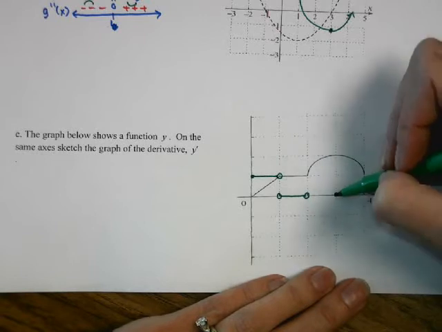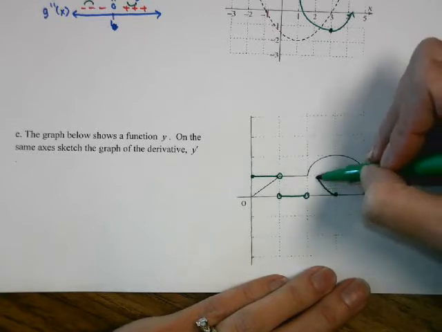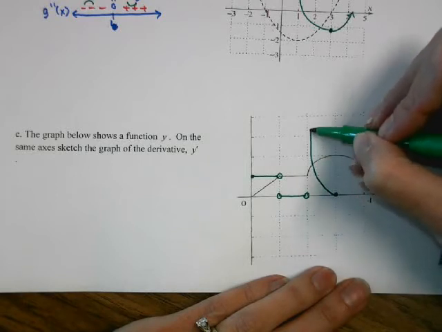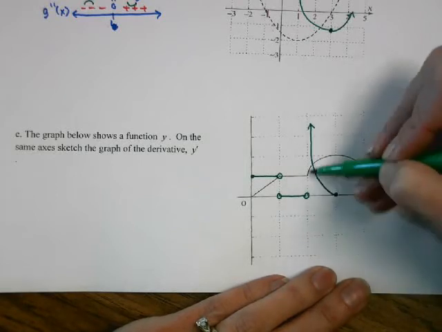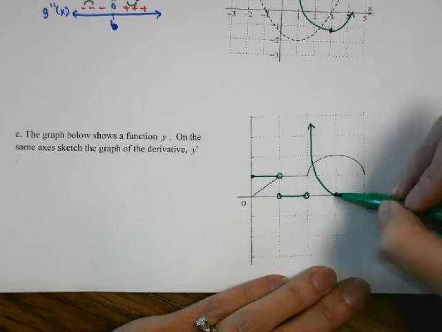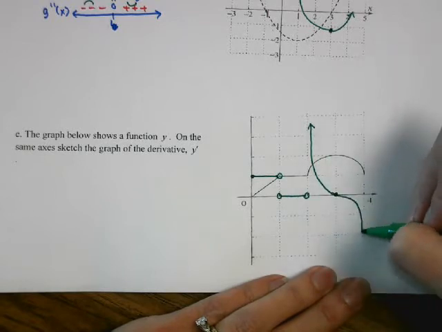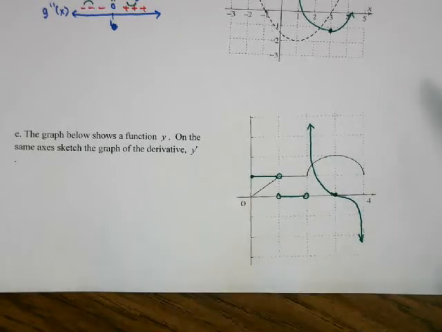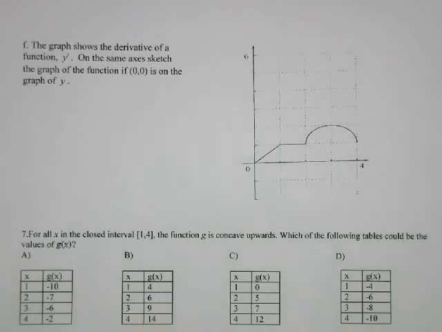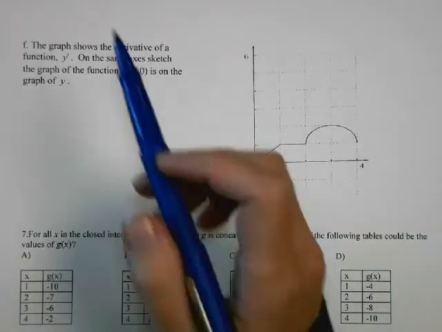So this one, as we approach that point, it's actually going to reach an asymptote. And same there. Now we have the same graph, but what it represents is different.